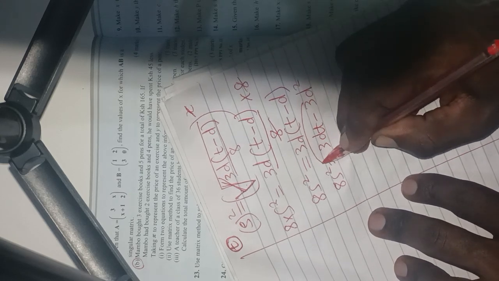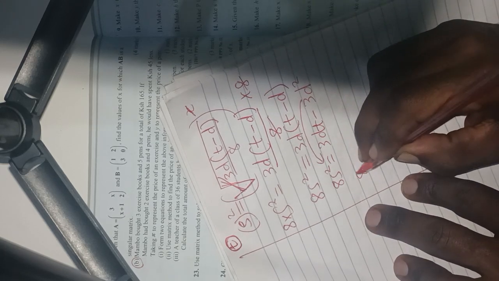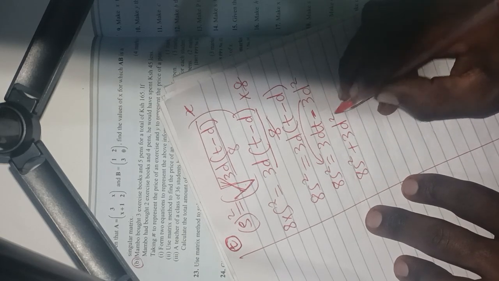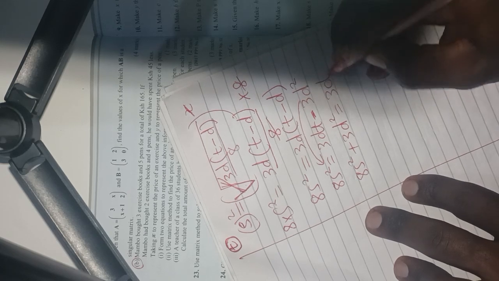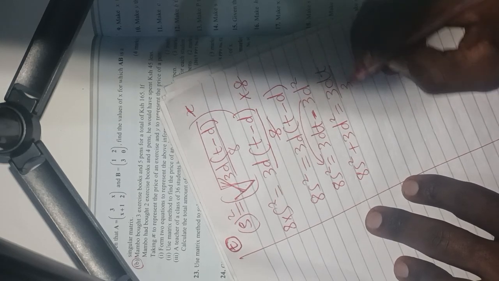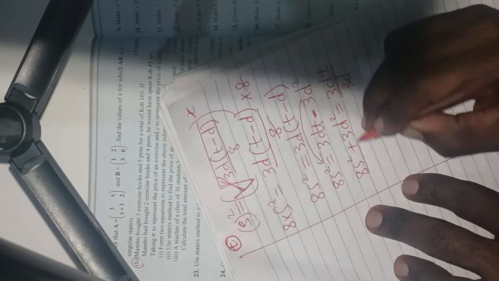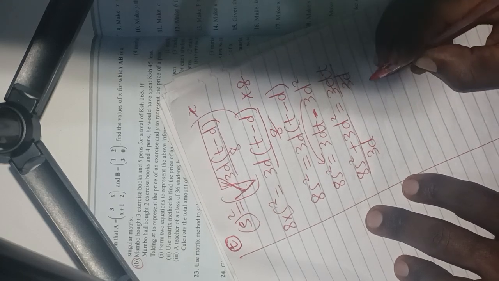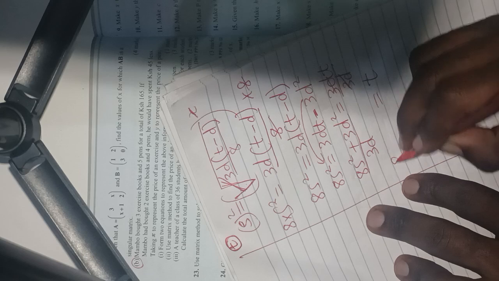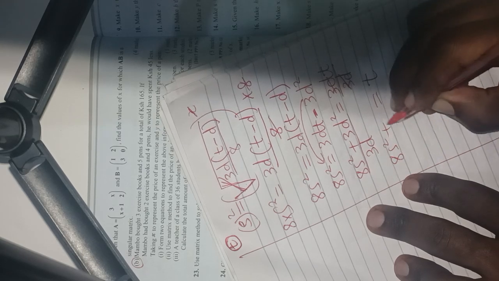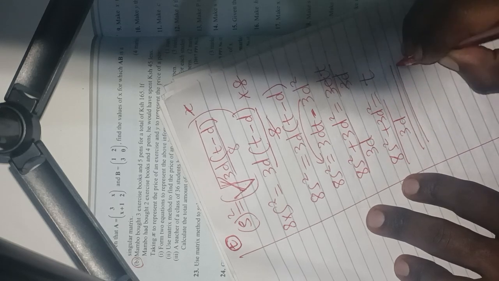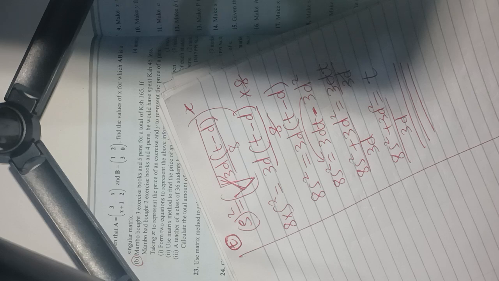I am interested in making t the subject of the formula. So I'll take 3d squared to this other side. So I'll have 8s squared plus, this is minus 3d squared, and the answer must be equal to 3dt. So I divide both sides by 3d, so that I can remain with t on one side. So 3d and 3d will disappear. So my t will be equal to 8s squared plus 3d squared over 3d. That becomes our final answer in as far as that question is concerned.